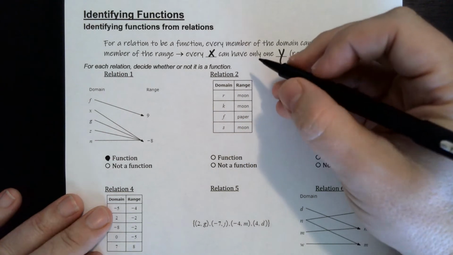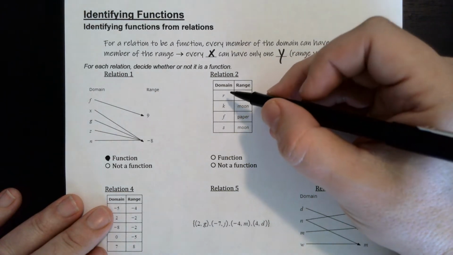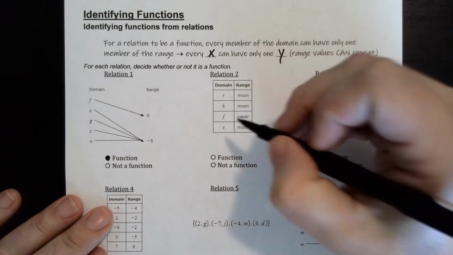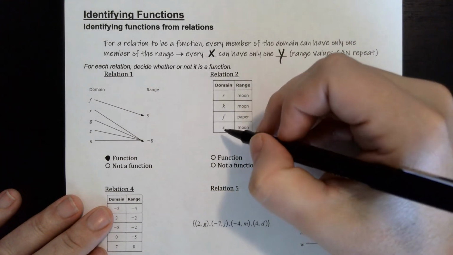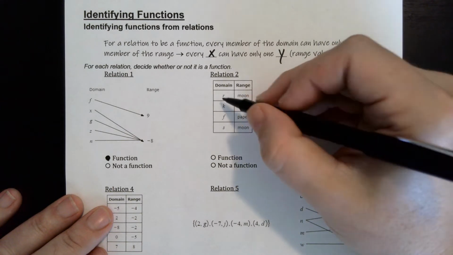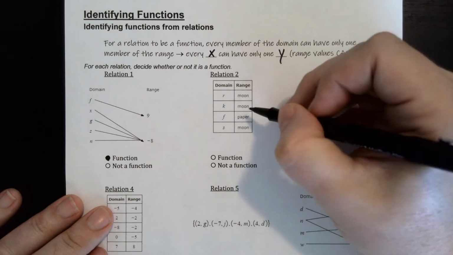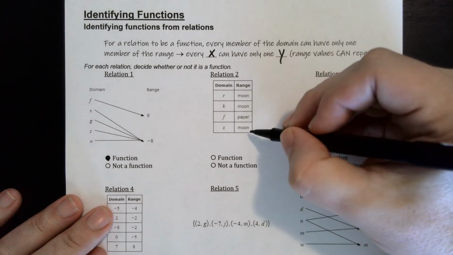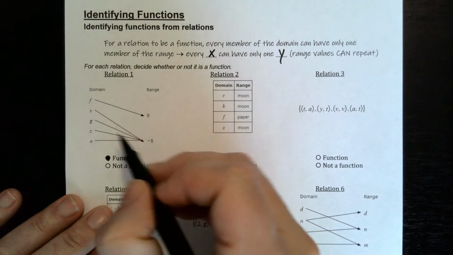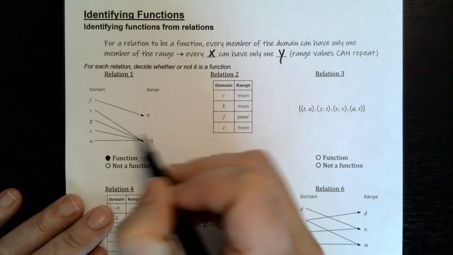Okay, let's look at relation 2. So our domain, R goes with moon, K goes with moon, F goes with paper, and S goes with moon. So everything in the domain had just one thing that it went to in the range. Okay, now were the range values repeated? Yes, they were, just like over here in this one, where the x went to the -8, the g went to the -8, and so on.